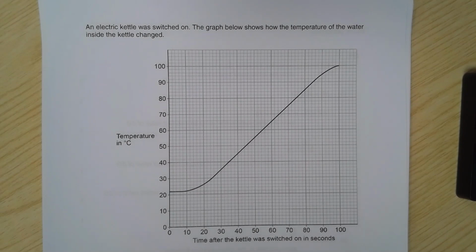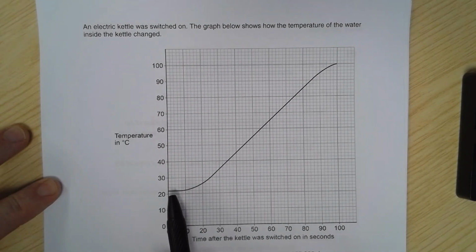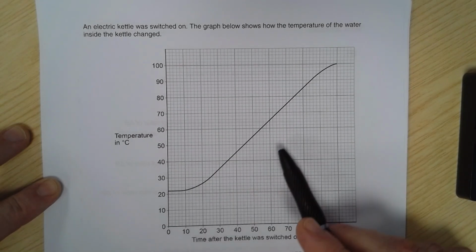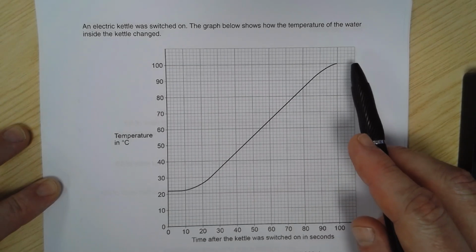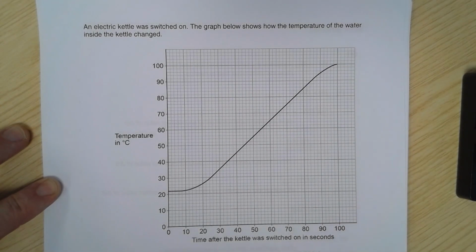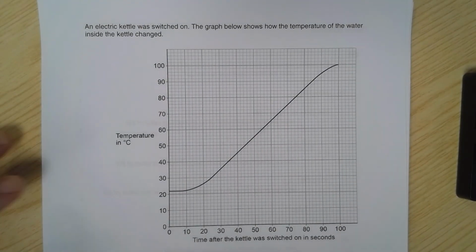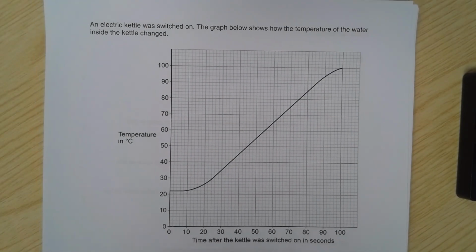If you have a look at the graph, have a look at the y-axis, we can see that the temperature of the water doesn't start at 0, it starts at just over 20 degrees Celsius. That would be 22 degrees Celsius. And over a period of time, up to 100 seconds, the temperature of the water increases up to 100 degrees, as you would expect, because the kettle is boiling the water for a tasty cup of tea.